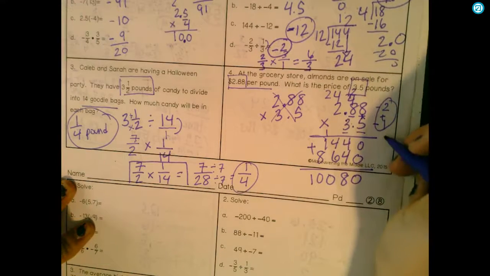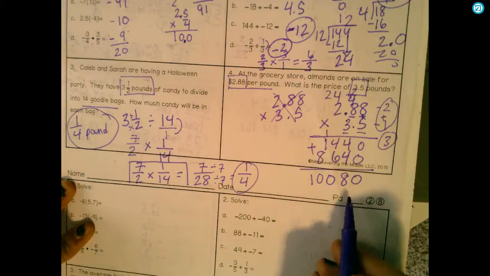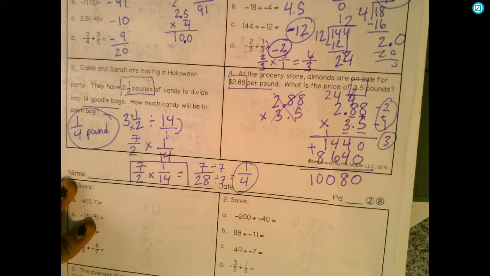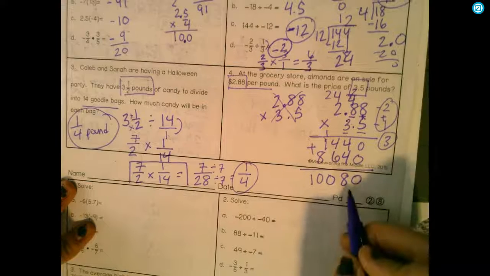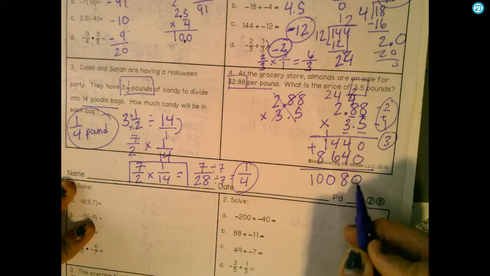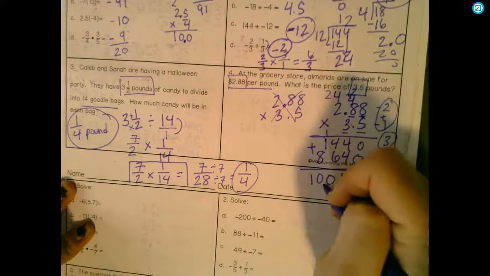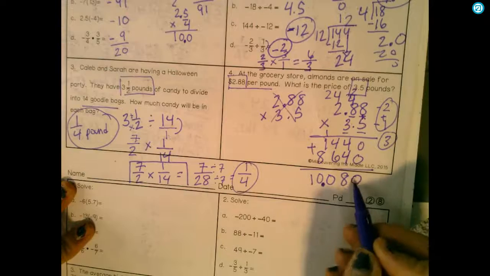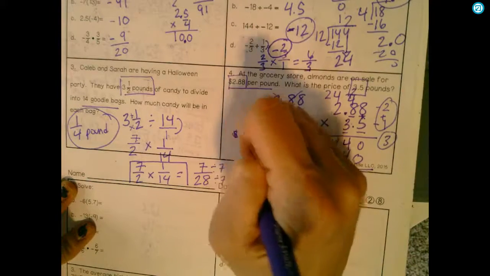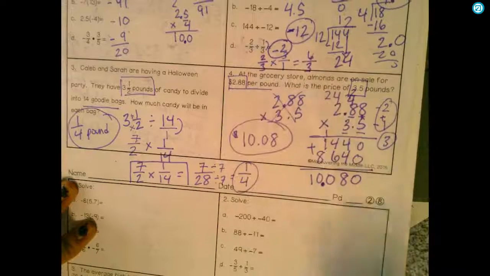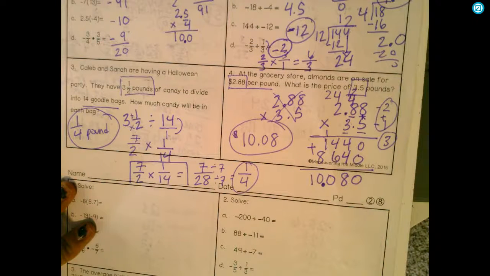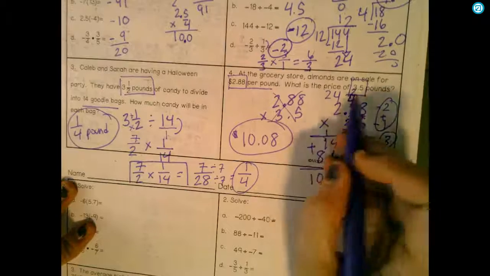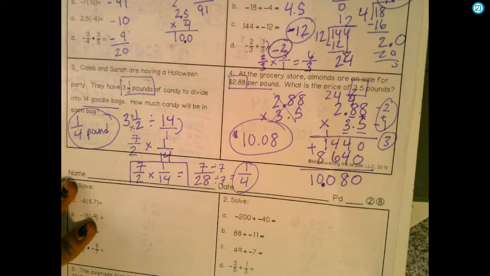So 2 plus 1, I need to make a decimal point so that I have 3 digits after my decimal point. If I put my decimal point here, I would only have 1 number after. If I put it here, I'd have 2. I need to put it here so that I have 3. So 10.08, I can ignore that last 0 because it doesn't add any value. Altogether, I'm going to pay $10.08 for 3.5 pounds of almonds.